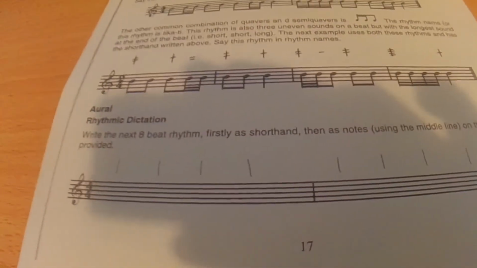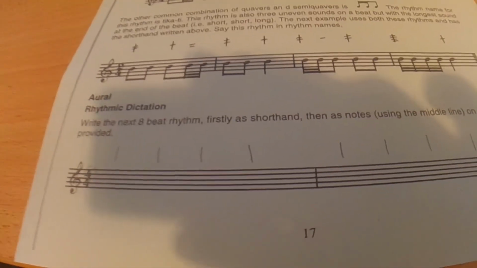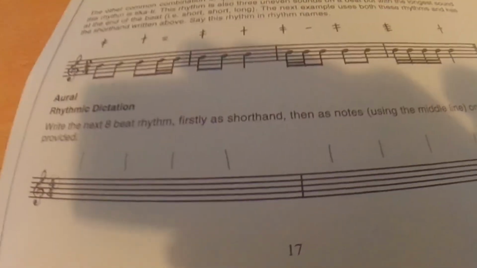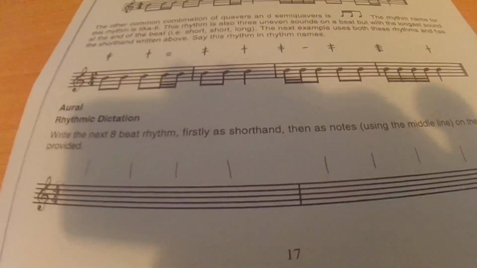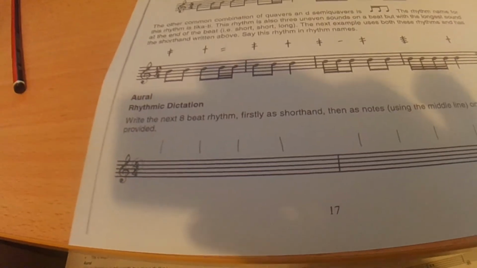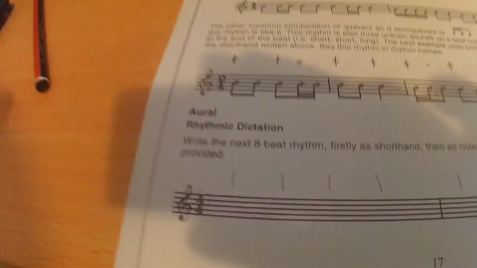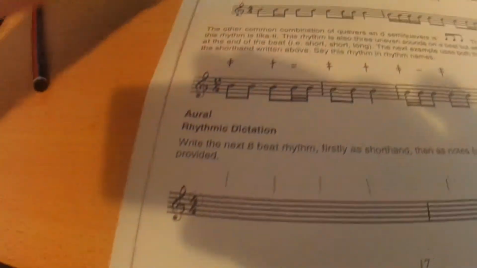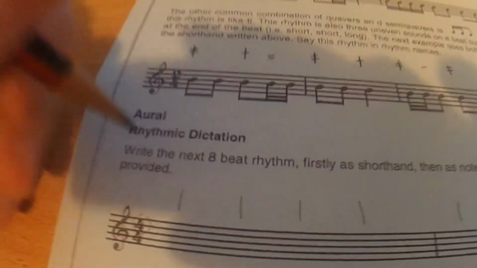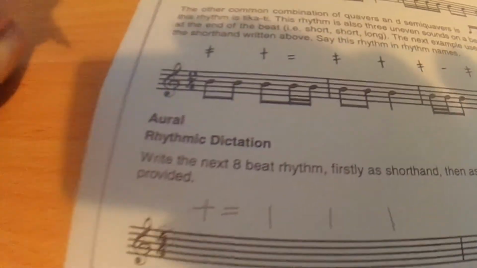So, let's break it down to that first beat initially. Here's the first beat. So, was that ta? No. Was it ti-ti? No. We heard 3 sounds. So, it's either ticka ti or ti ticka. Let's have a listen one more time. Long, short, short. So, for the shorthand, you can mark it off like that.